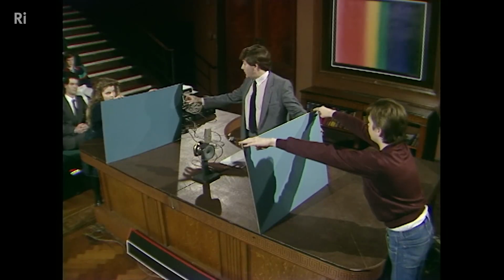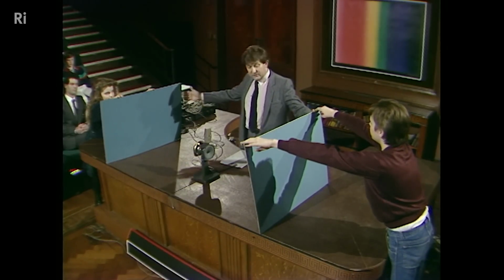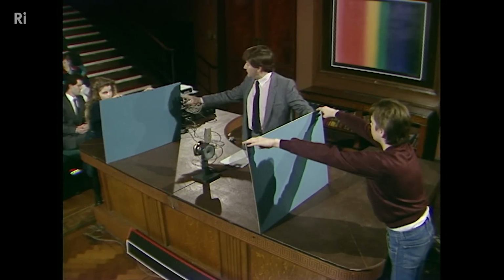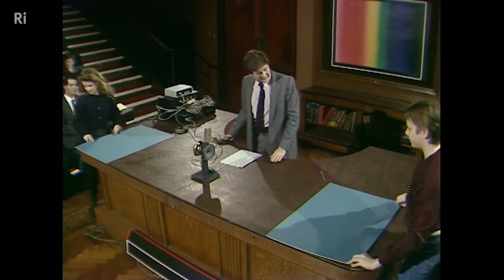Now, all these pieces of card are doing is acting as reflectors, and so we've made what we call a cavity, which is amplifying this sound. Thank you very much. You can go back to your seats now. Thank you for your help.